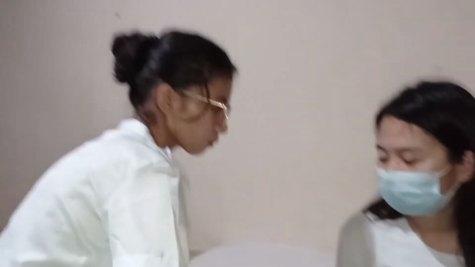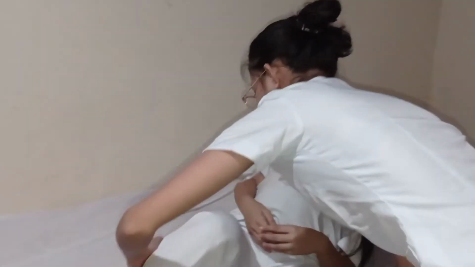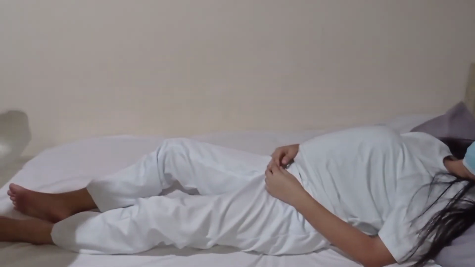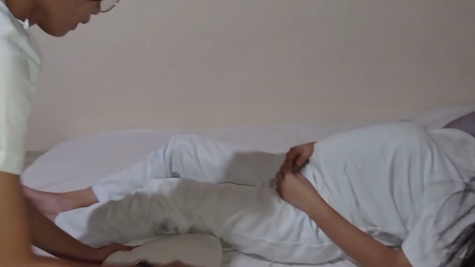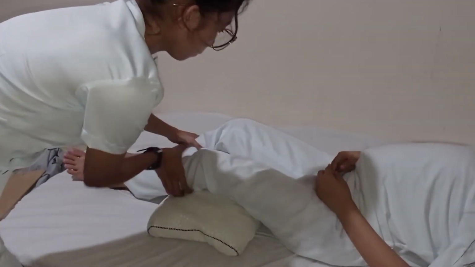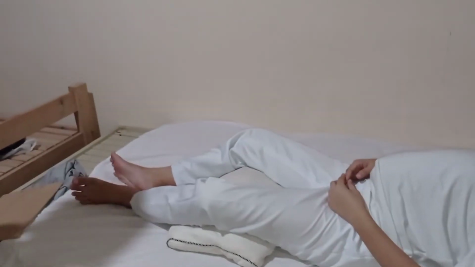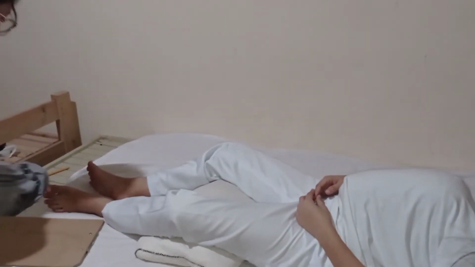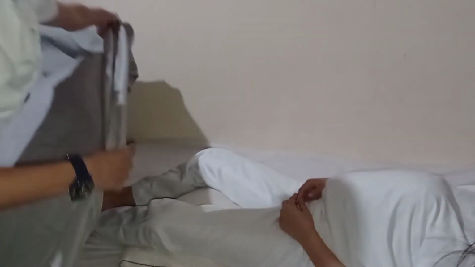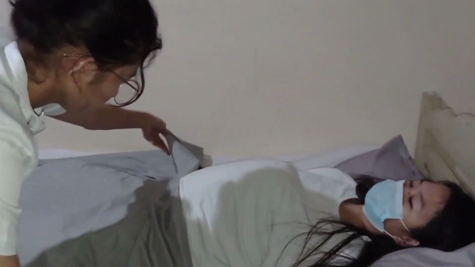So the next step is to perform hand hygiene and observe infection prevention and control. So the next step is to prepare the client and assist her in supine position while the knees are slightly flexed. So put a pillow or a rolled towel under her knees. Then provide privacy to the patient while draping properly.